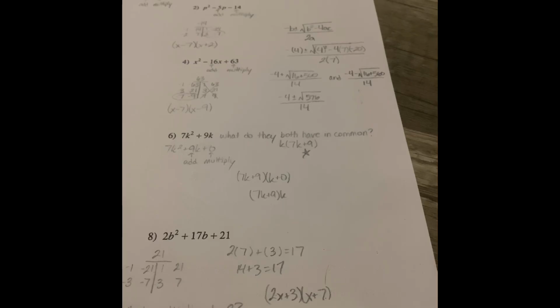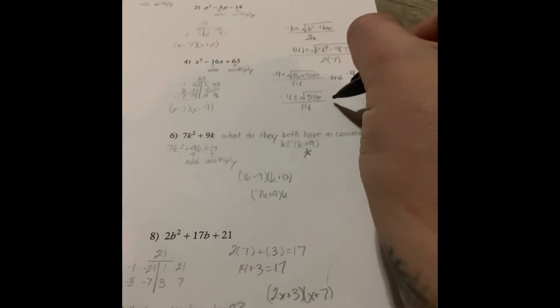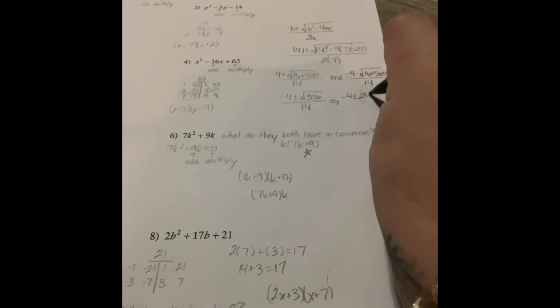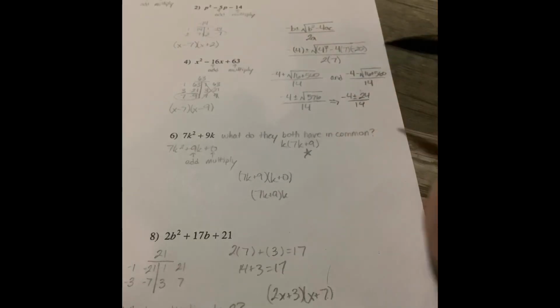I lied. No, we won't. I'm going to go get a calculator, and you go ahead and try to input this to get your values. Okay, I'm back. This is going to simplify to negative 4 plus or minus 24 over 14.